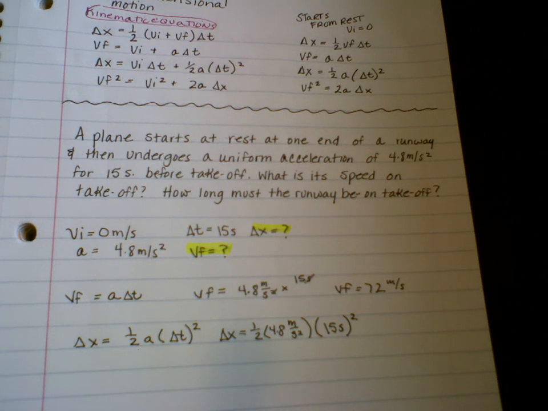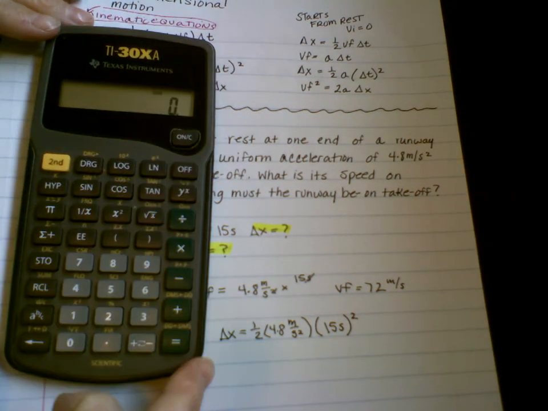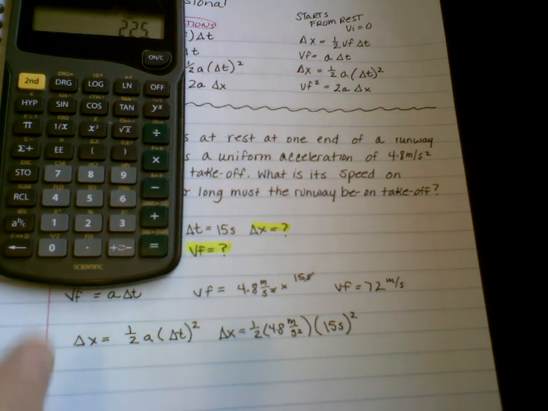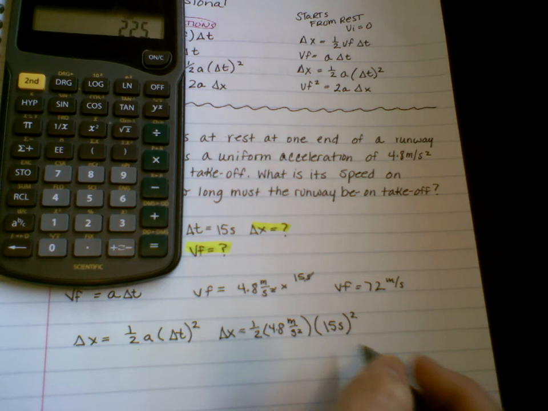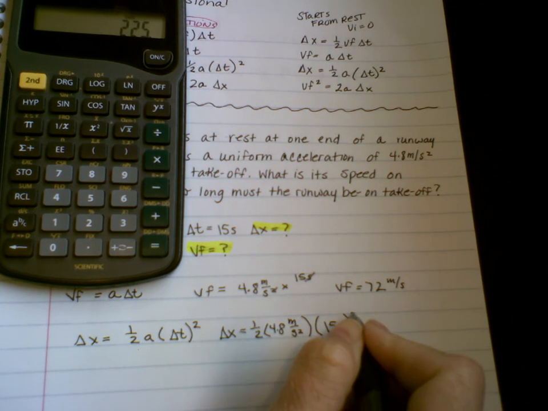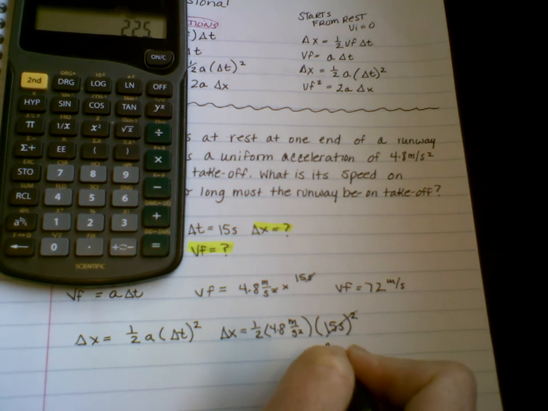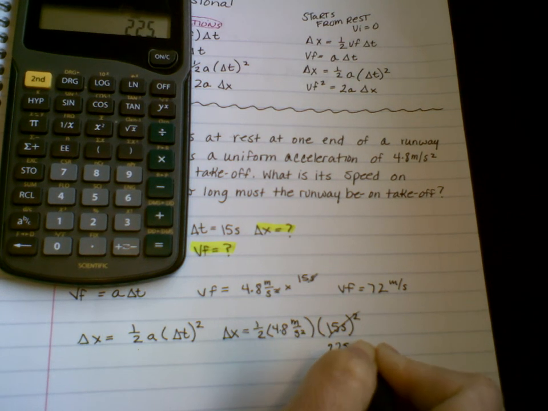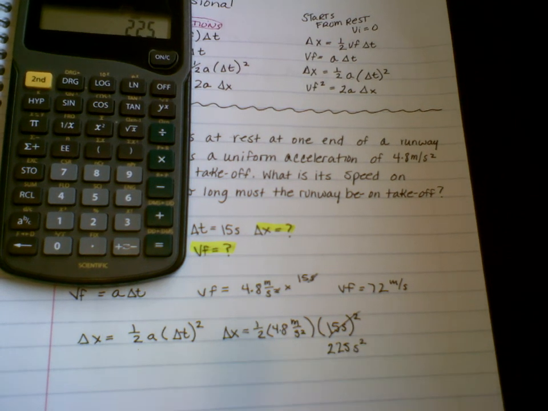So remember your PEMDAS, right? Please excuse my dear Aunt Sally. Your order of operations. We're going to start with the exponent. So we're going to square that 15 first. Okay, so 15 squared is 225. So I'm just going to rewrite this here as 225 seconds squared.